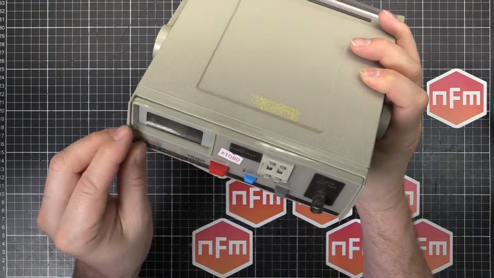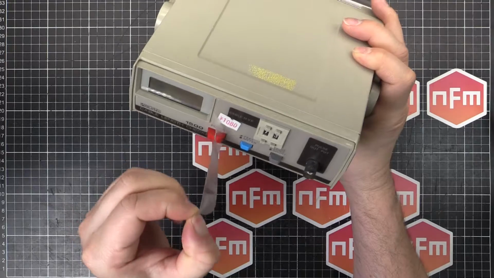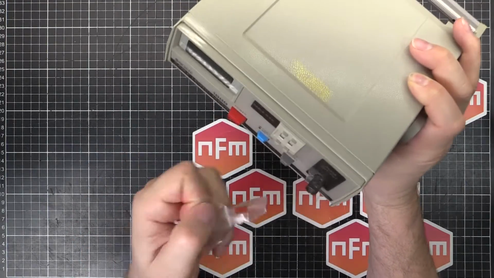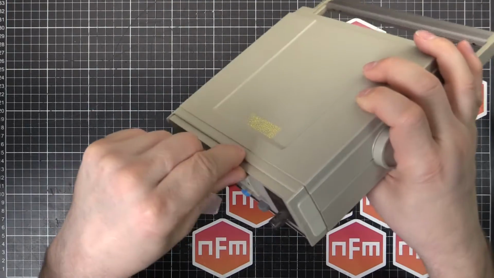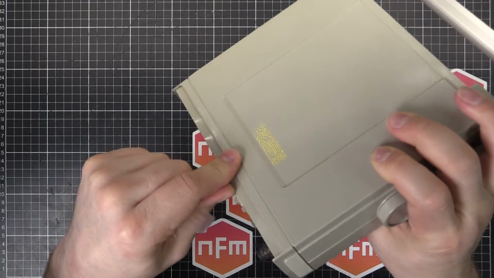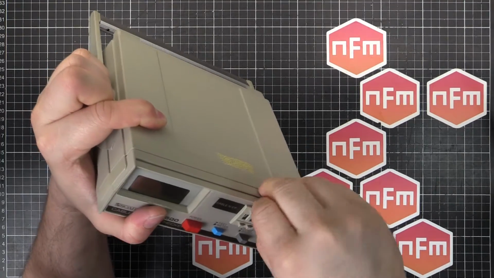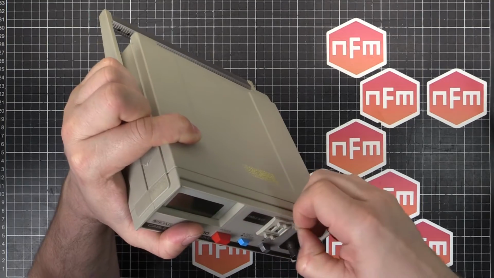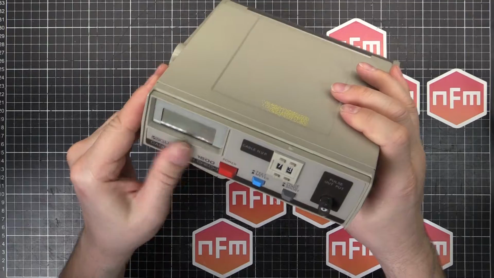Oh, come on. Oh yeah. Oops, a bit sticky. Yeah, a little bit more up there. Come on, you. Nearly got it. There we go. I'll give that a bit of a clean up with some alcohol later.